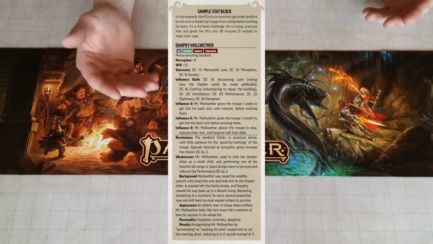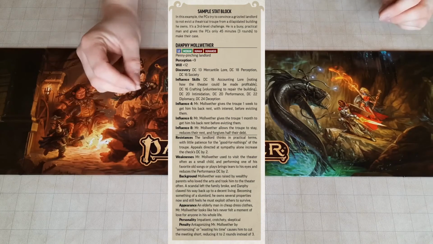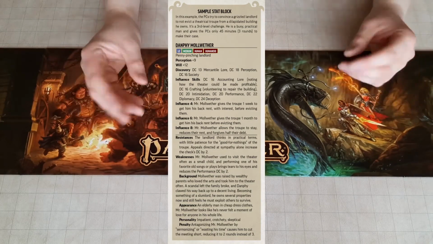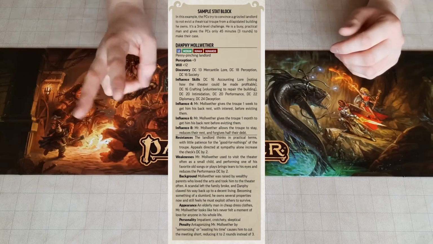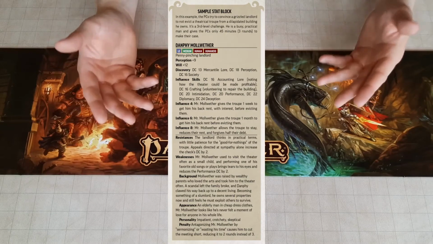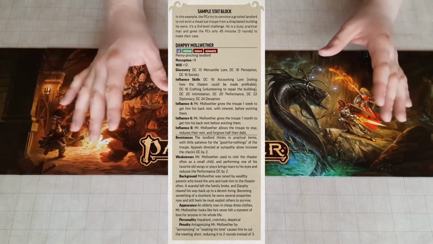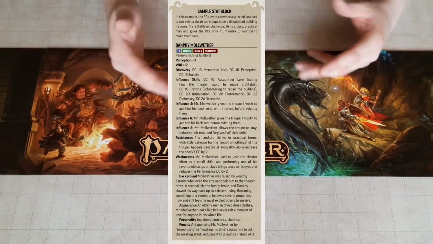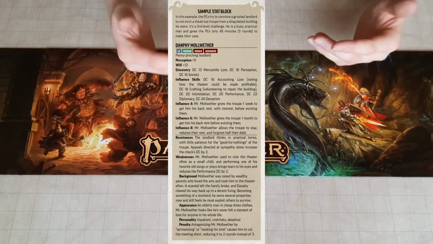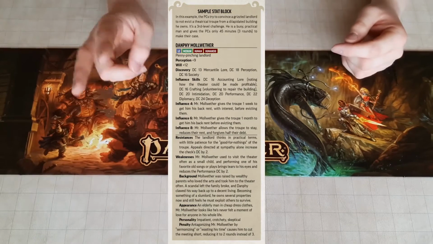Resistances, the landlord thinks in practical terms with little patience for good-for-nothings. Appeals directed at sympathy alone increase the check's DC by 2. His weaknesses, Mr. Mollyweather used to visit the theater often as a small child, and performing one of his favorite old songs or plays brings tears to his eyes and reduces the performance DC by 2.